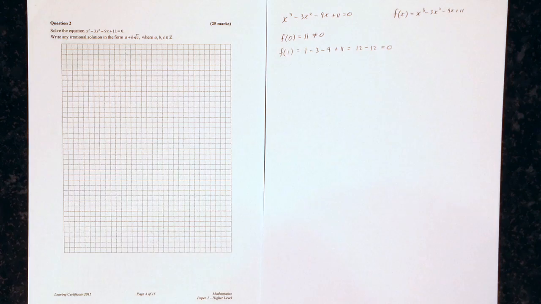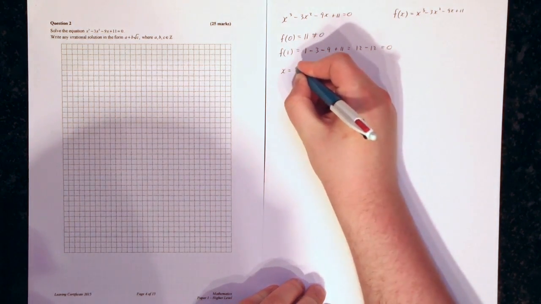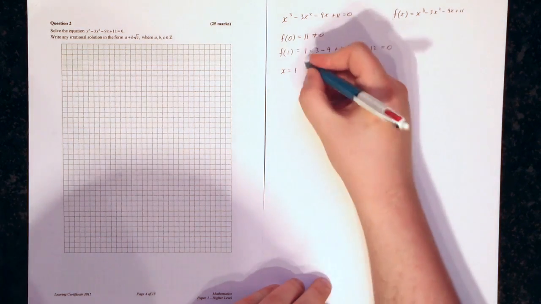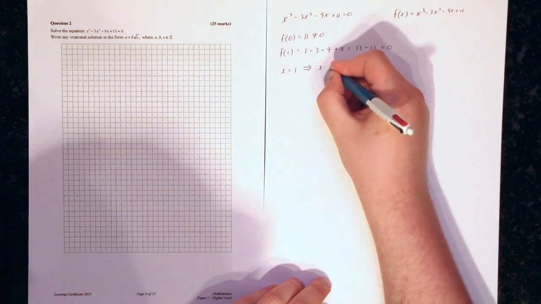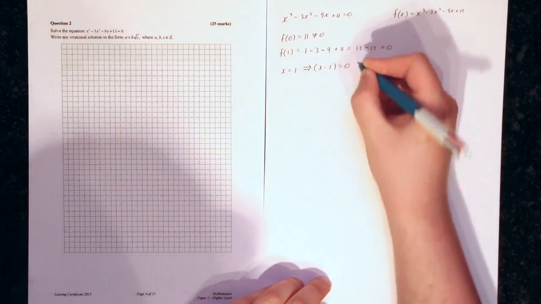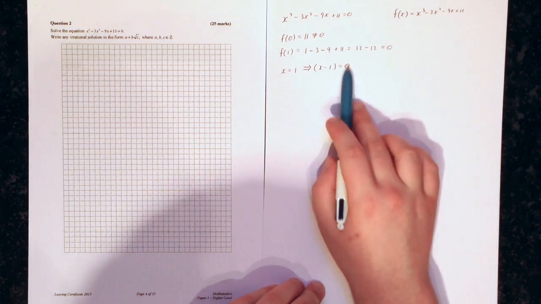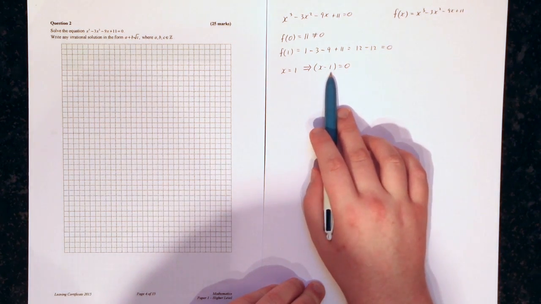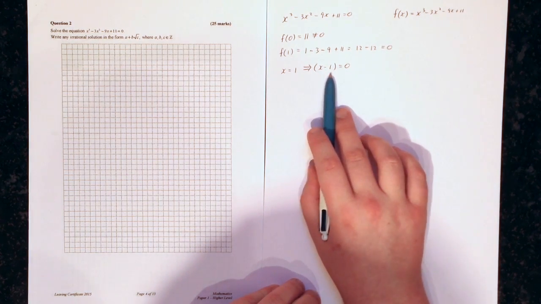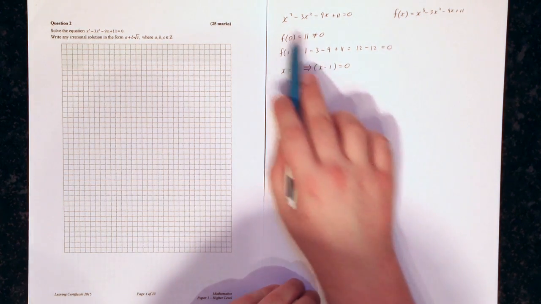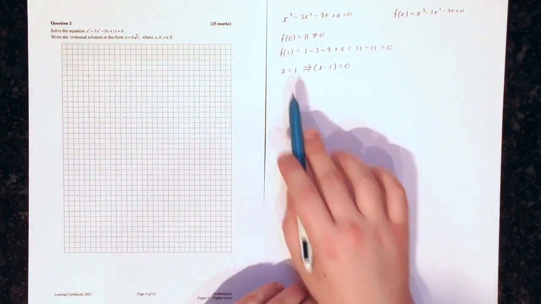So we have that f of 1 is equal to 0. So that means x equals 1 is a root of the equation. And that implies that x minus 1 is equal to 0. So if we look at this and we subtract 1 from both sides, then we'll get this. Now if x minus 1 is equal to 0, then our factor theorem will tell us that this is a factor of this equation because x equals 1 is a root of that equation.